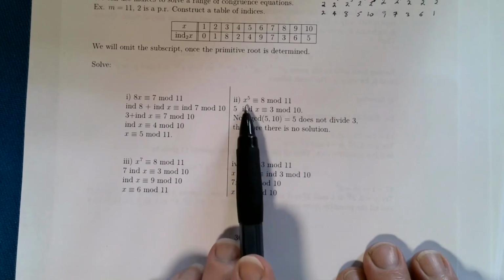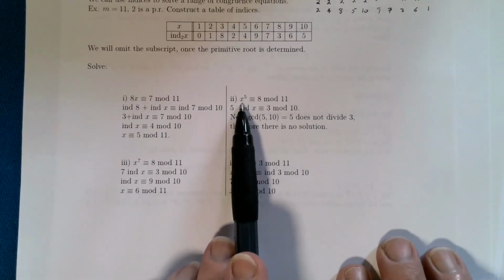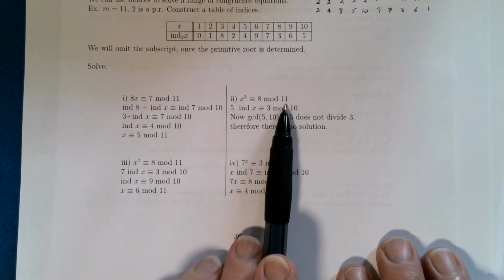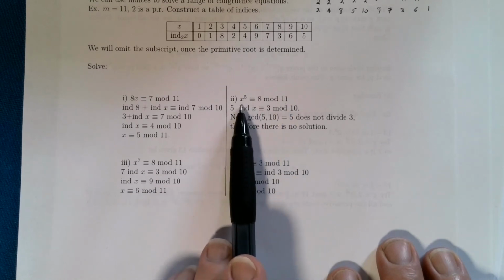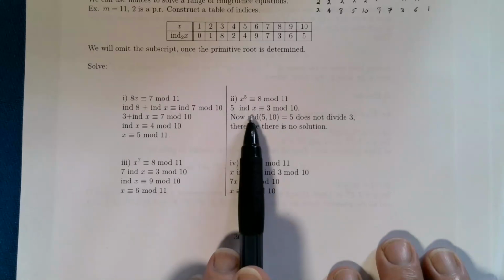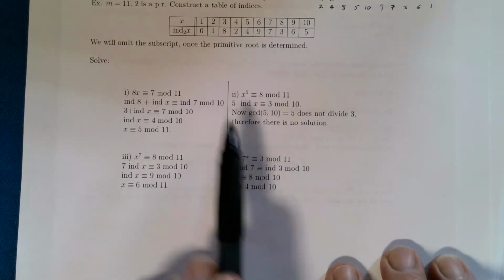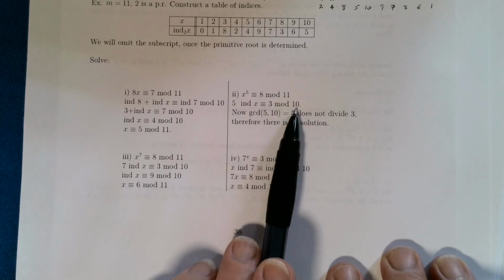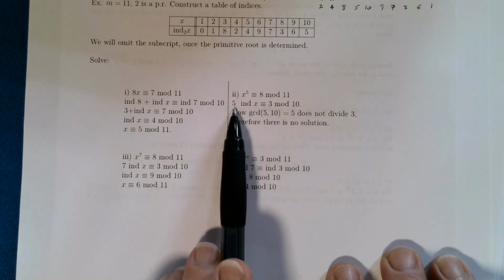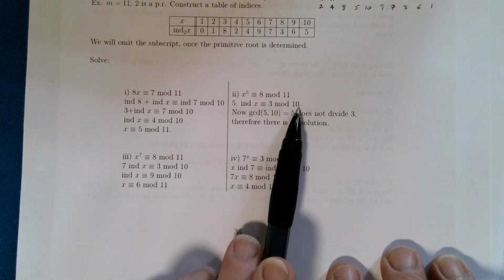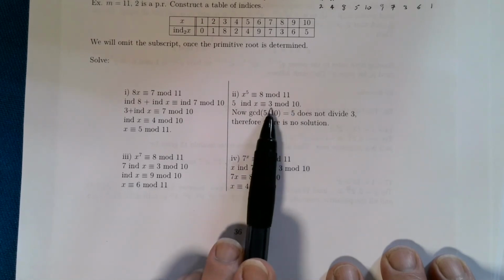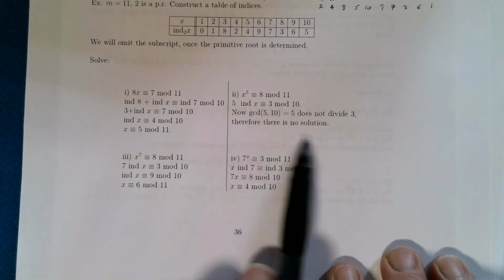Second, a more interesting example is to look at this one. I want to try and solve x to the 5th is 8 mod 11. So again, I use the logarithm laws. I take the index of both sides and I can pull the 5 down the front, and the index of 8 is 3. Now, this is modulo 10, but the GCD of 5 and 10 is 5, and that's not a factor of 3. So this has no solution.